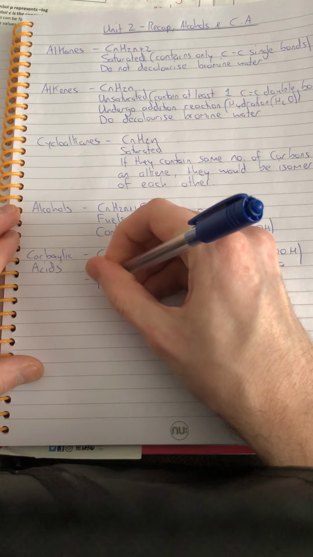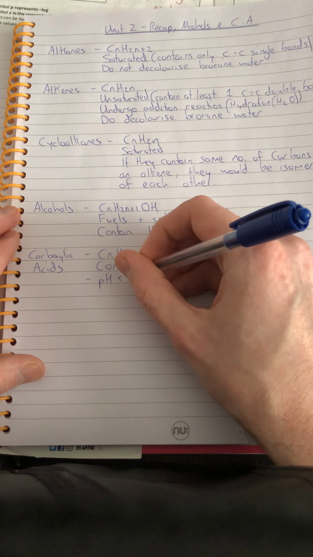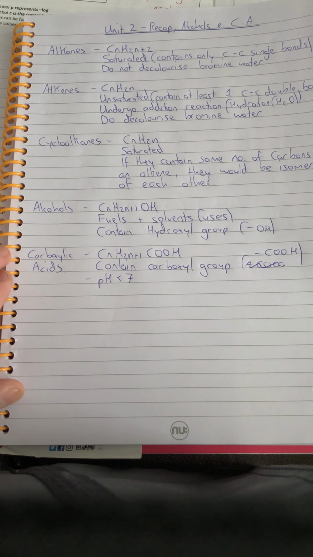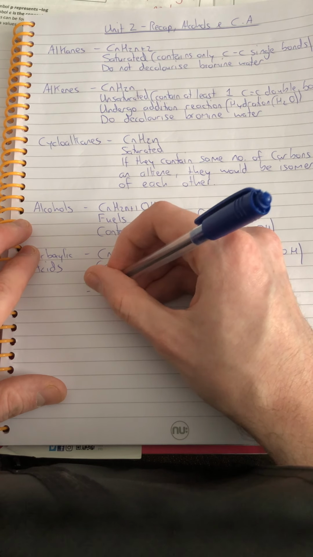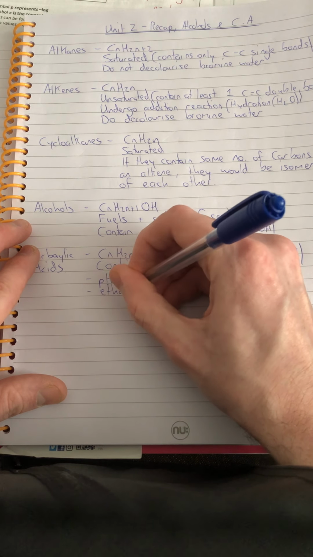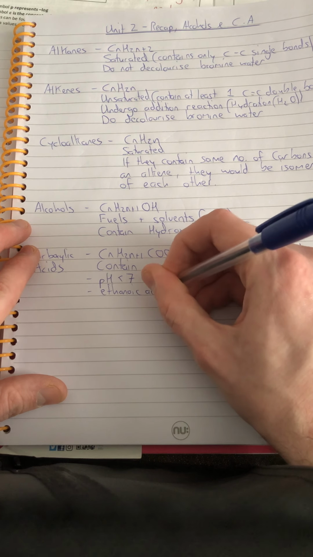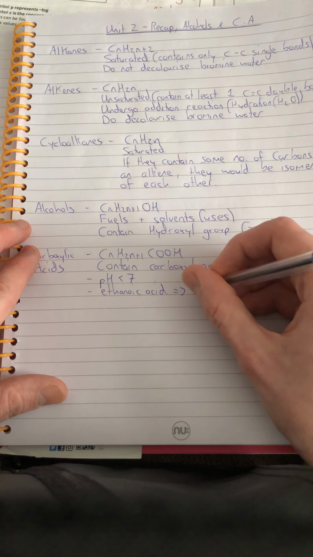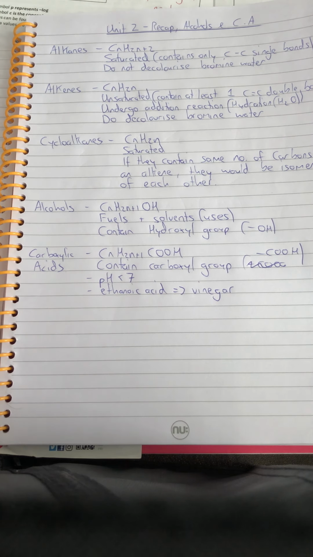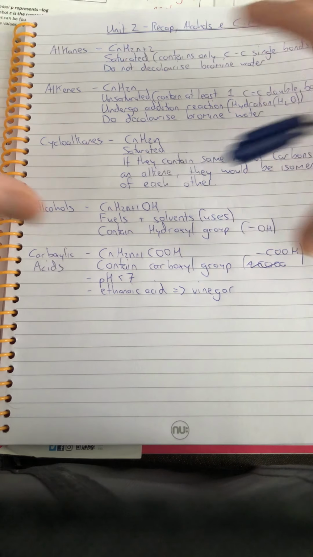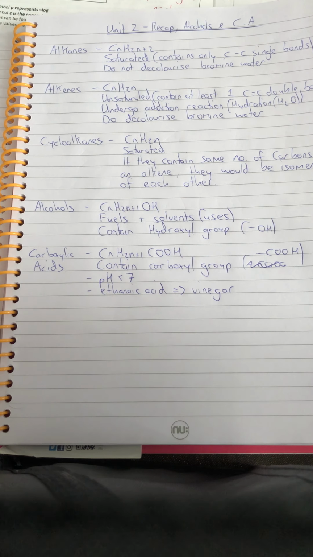Because they're acids, they have a pH less than 7. You should know again from Nat 5, ethanoic acid is commonly known as vinegar. So that's the basis of what you learned at Nat 5.